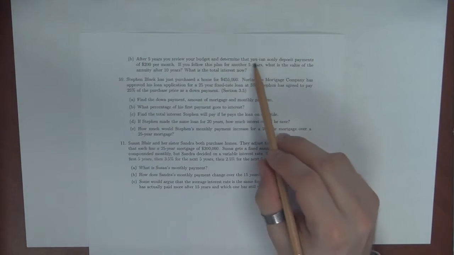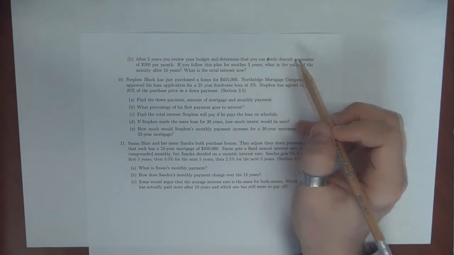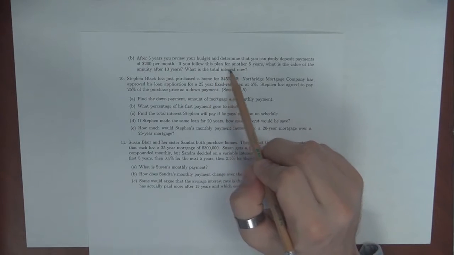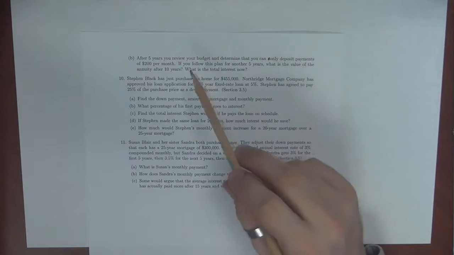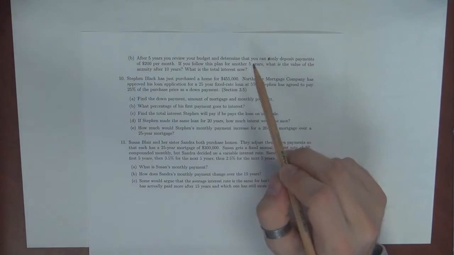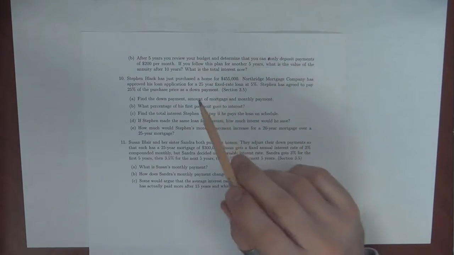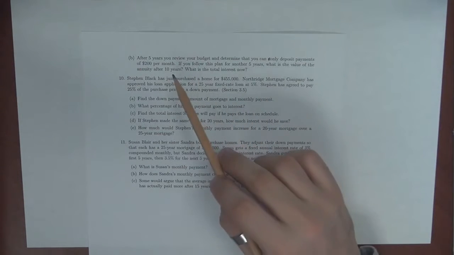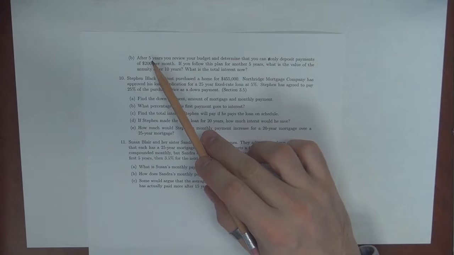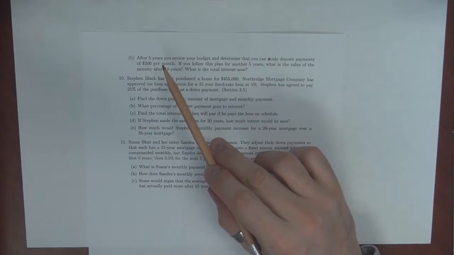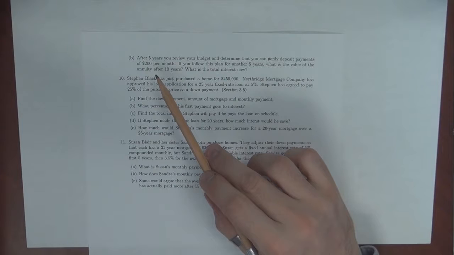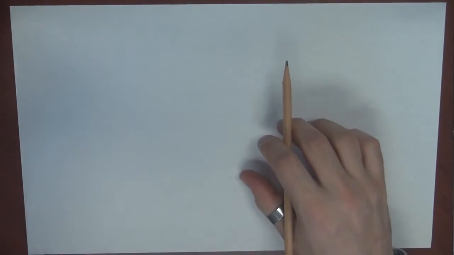After 5 years, you now review your budget and determine that you can only deposit payments of $200 per month. If you follow this plan for another 5 years, what is the value of the annuity after 10? And what is the total interest now? So I'm doing the whole thing for 10 years. But 5 years in, I stop, look at my amount, and say I'm changing my payment to $200 per month. What happens now?